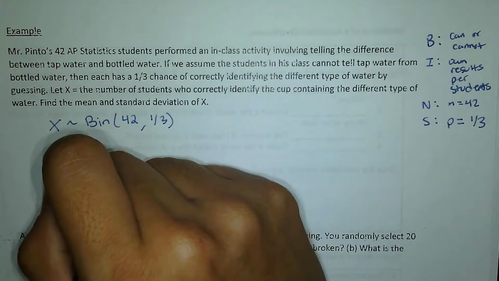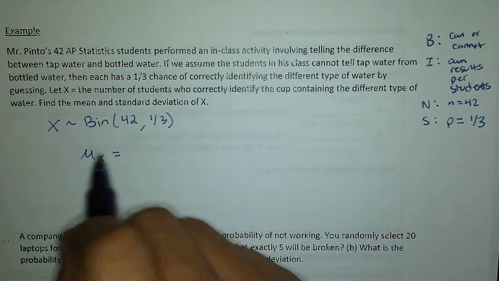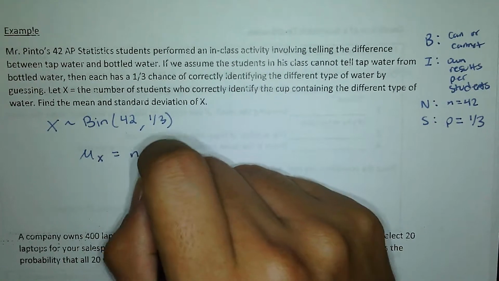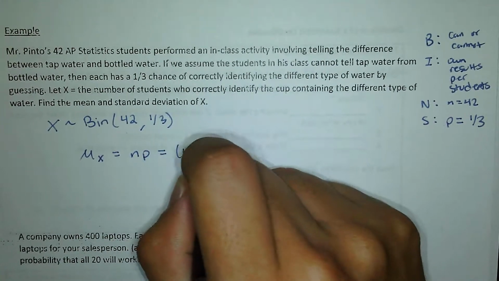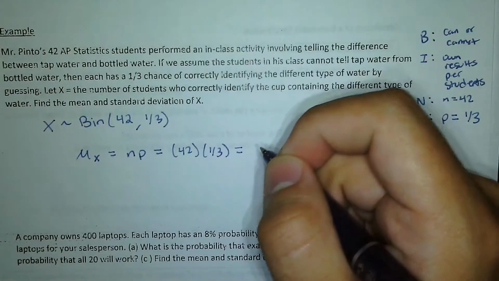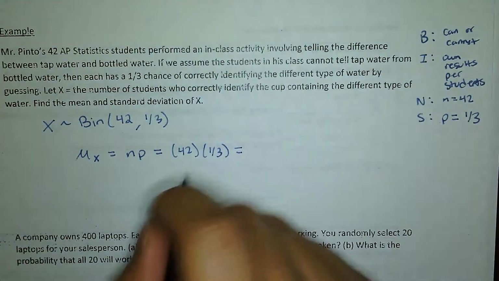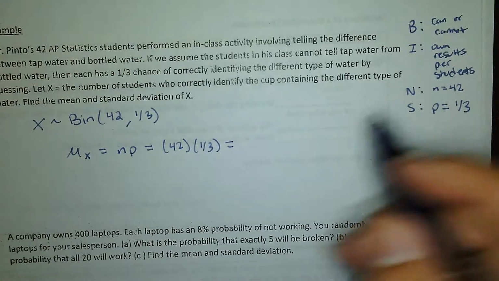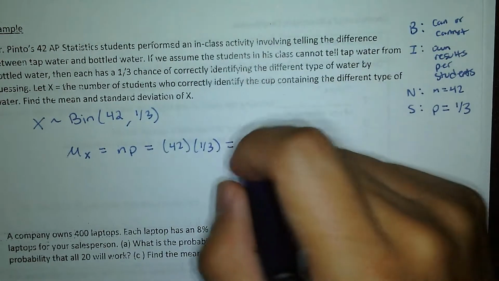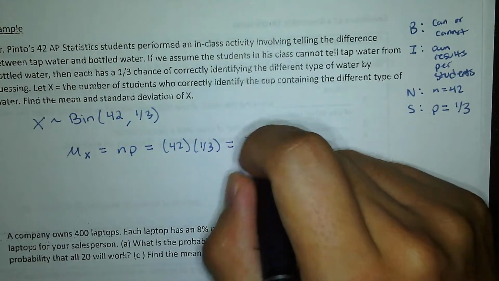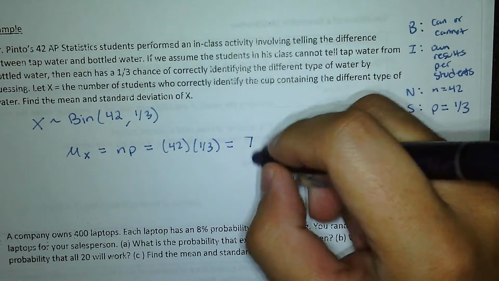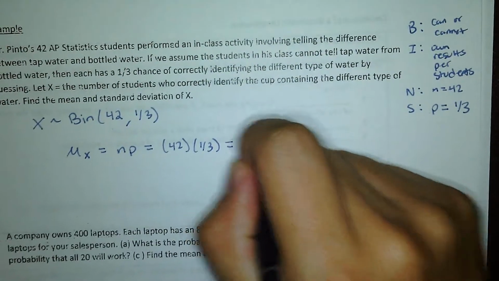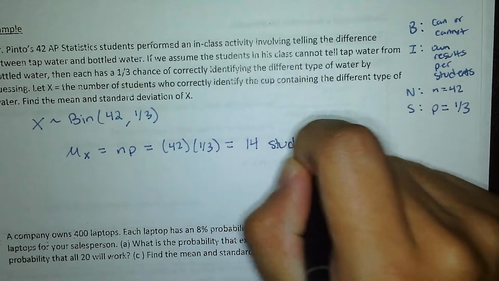So if I wanted to find the mean, again, what am I looking for? What does it mean? Here it's np, and then what does it look like with the value substituted? And what does it equal? So here, the mean, so let x be the number of students who correctly identify the cup containing the different type of water. We would expect the average to be, is it 7? It's not 7, LOL. It is 14, and then what's our context here? It would be about 14 students.